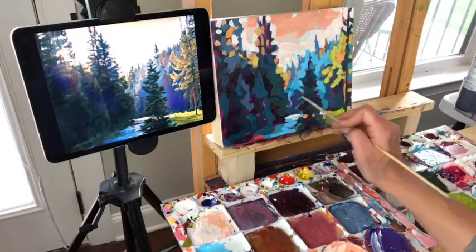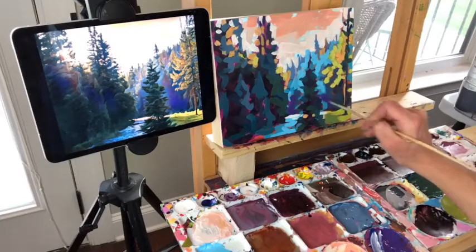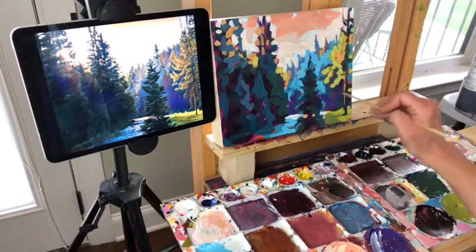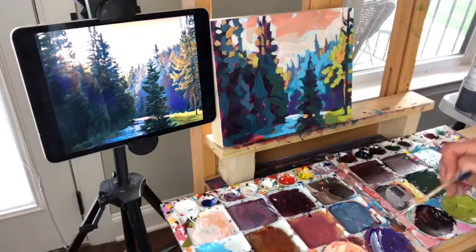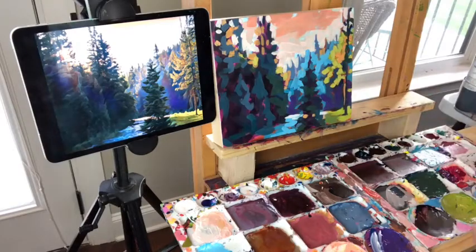So let's put this into the background. Just a few places. Less is more with this, but I think this is cool. I'm glad you noticed that, Elena. Yeah. Put a little bit over on this side of the tree.